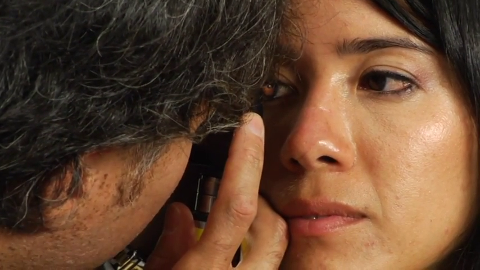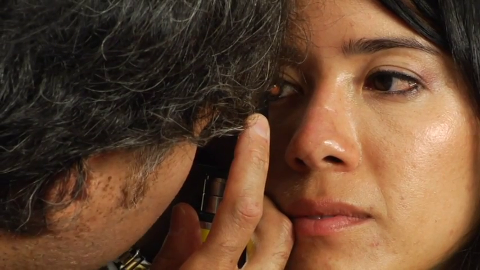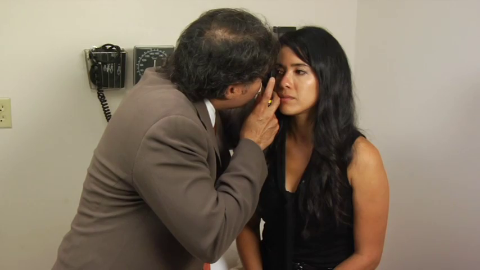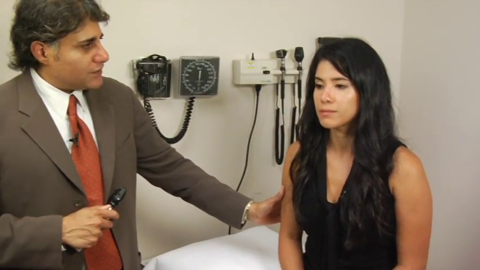For example, if this is a patient with diabetes, you might see some yellow exudates or cotton wool spots indicating diabetic retinopathy. Very good, Dr. Zhao. Completely normal examination. Thank you very much.